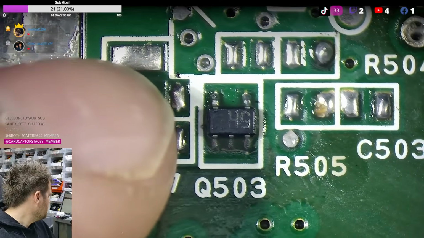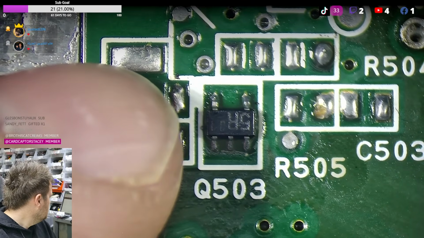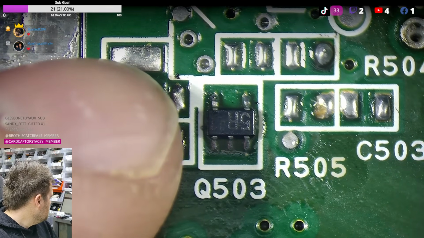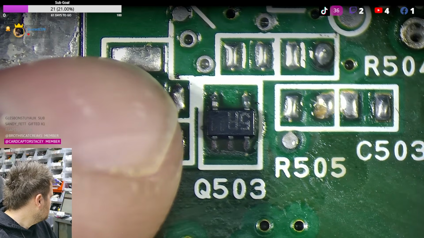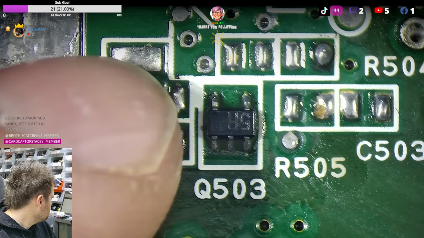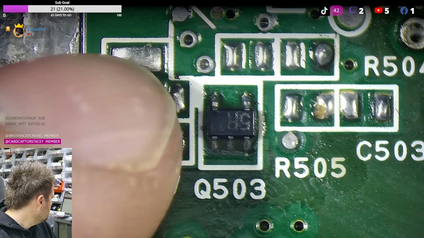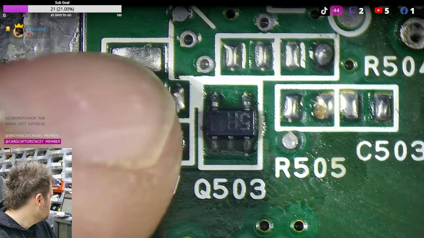So 5R, let me just see if we've already got any transistors written down with 5R. Because I know, I'm sure we had 5s somewhere. It was a while ago. Scrolling up. Oh no, it was diodes, wasn't it, that?